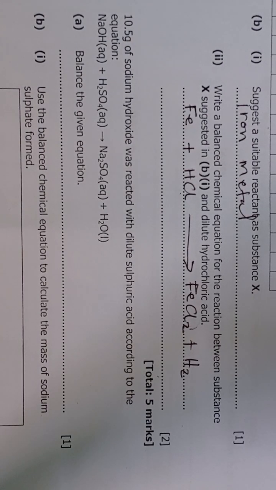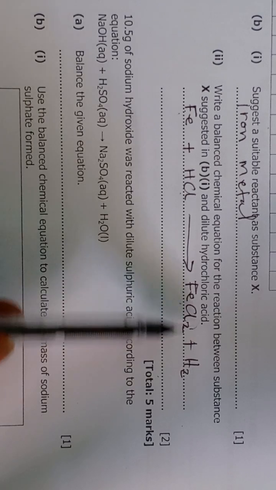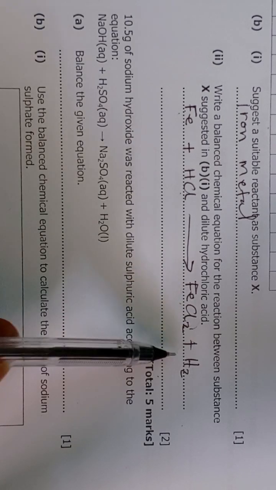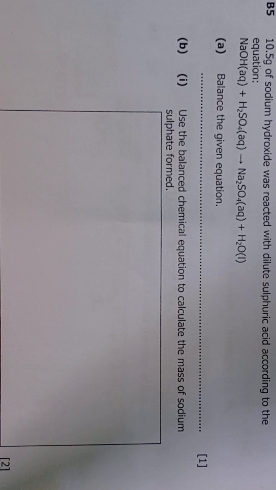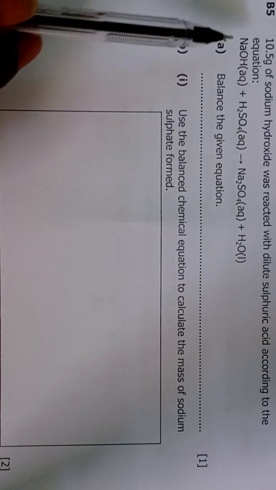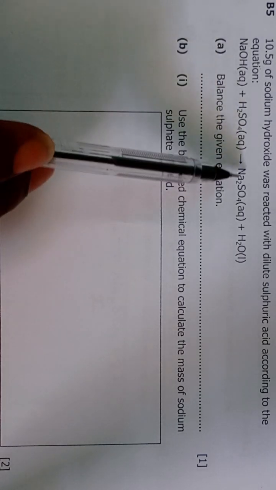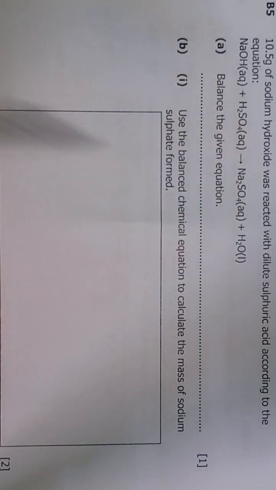Remember the chemical reactions of acid. Whenever an acid reacts with a metal, what we are going to have is a salt and hydrogen gas. So B5, 10.5 grams of sodium hydroxide was reacted with dilute sulfuric acid according to the equation. Sodium hydroxide plus sulfuric acid, we are going to have sodium sulfate plus water.